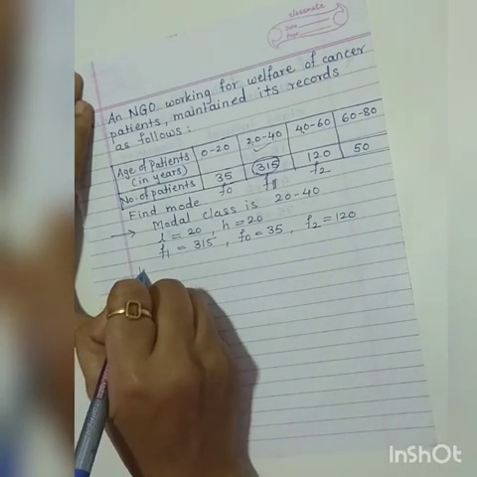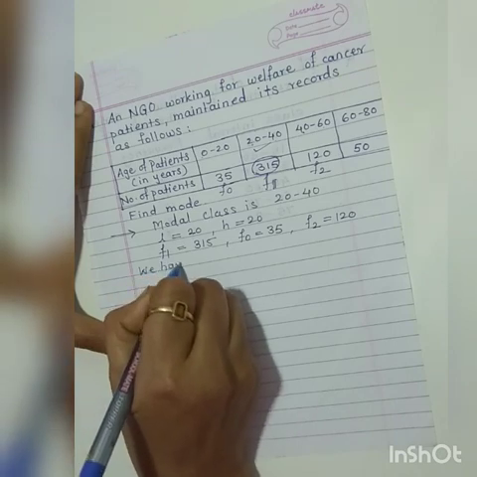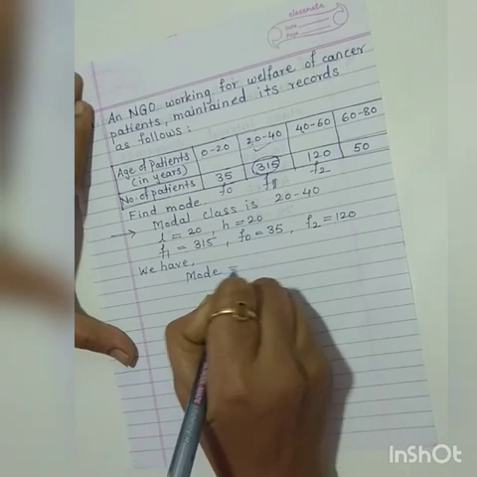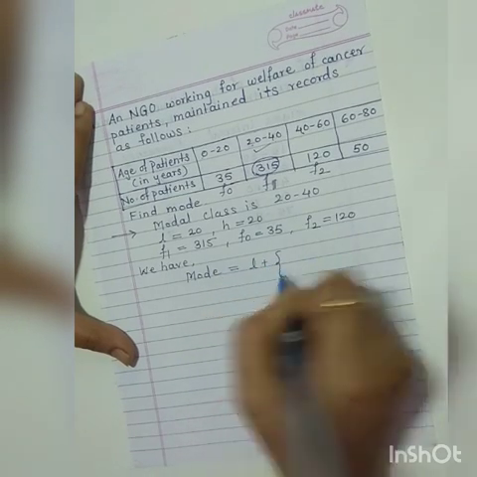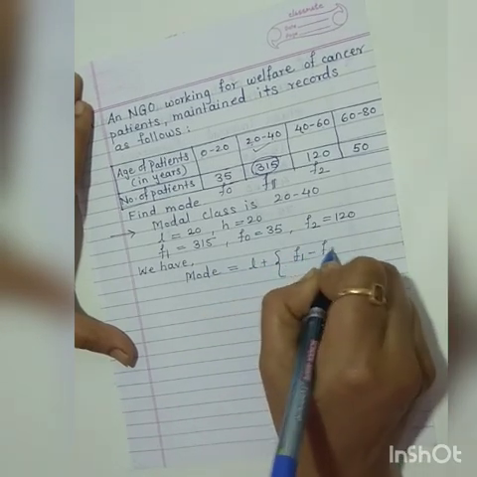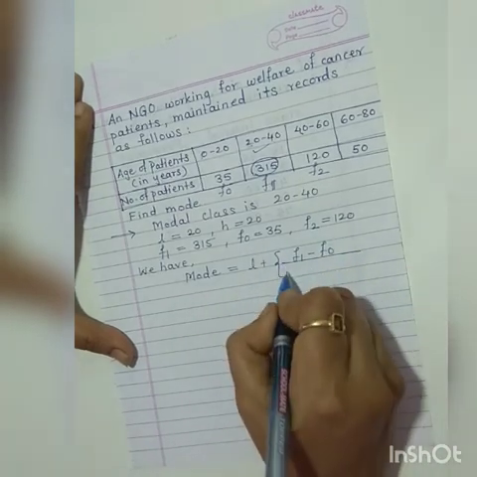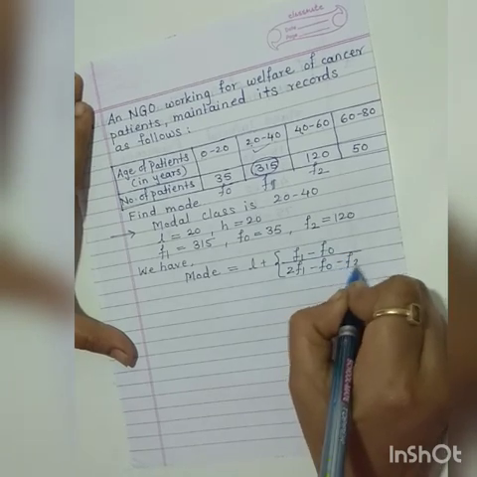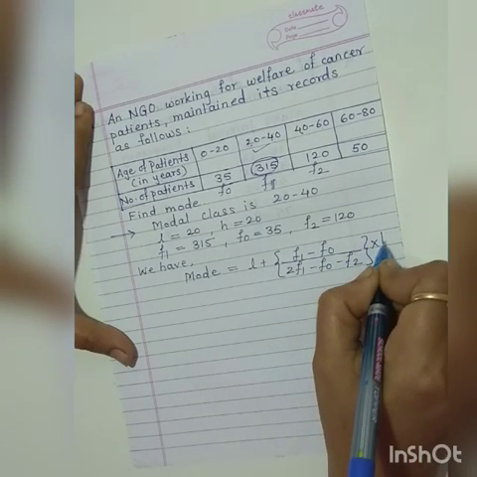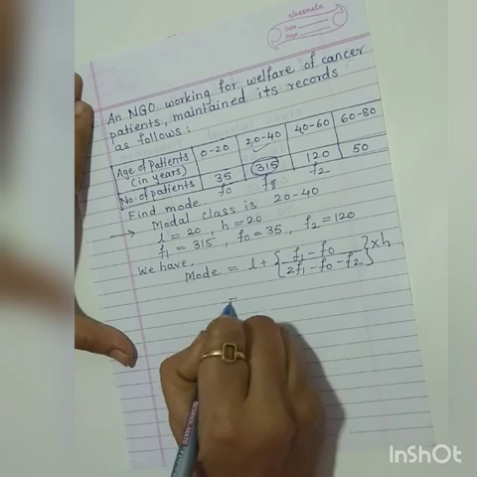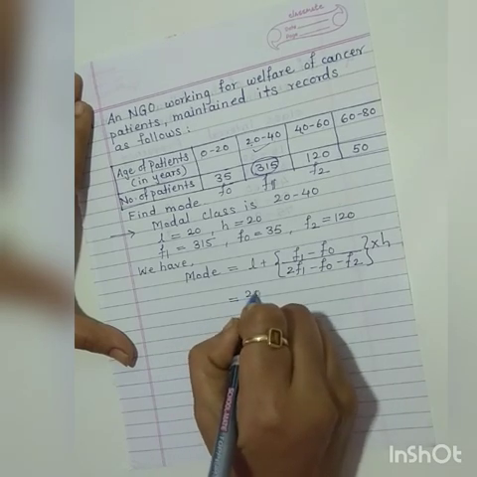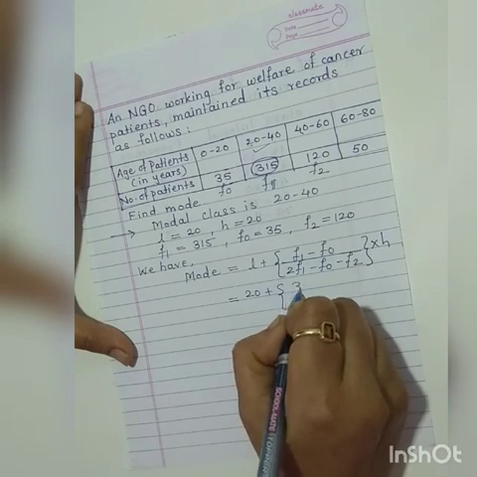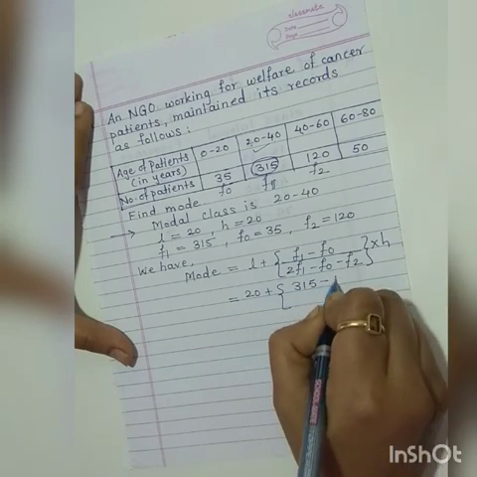Now we have the formula. Mode is equal to L plus (f1 minus f0) divided by (2f1 minus f0 minus f2), into h. Now put the values in the formula. So L is 20 plus f1 is 315 minus f0, which is 35.